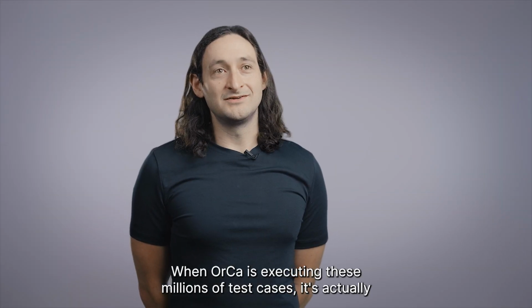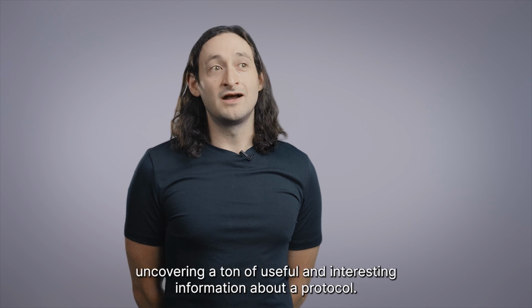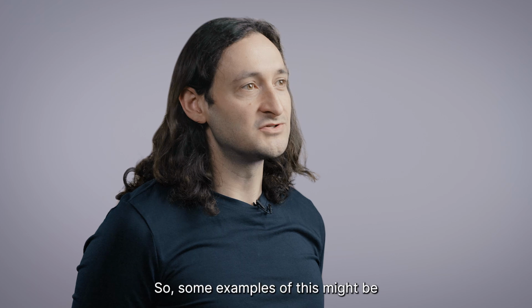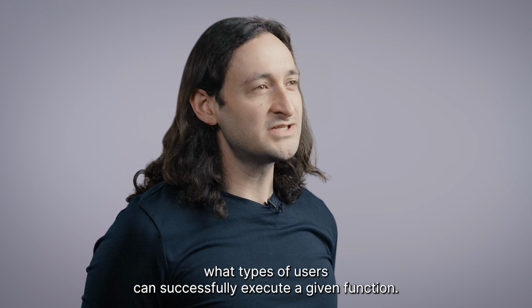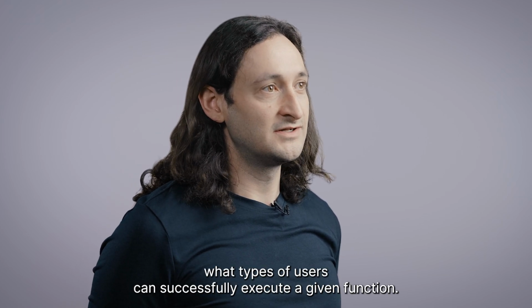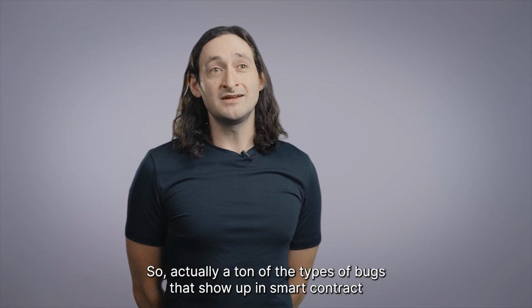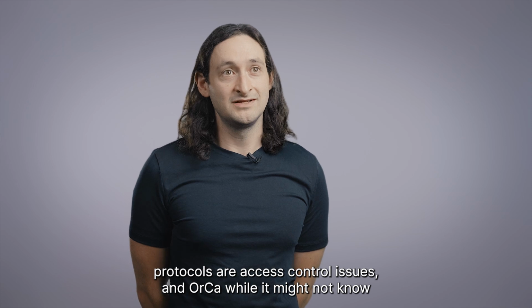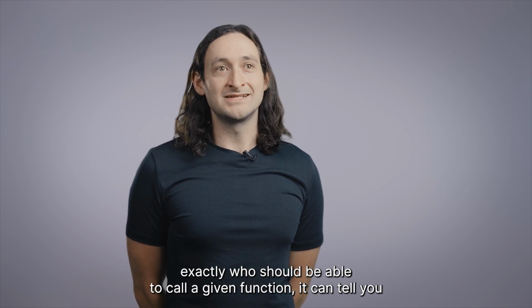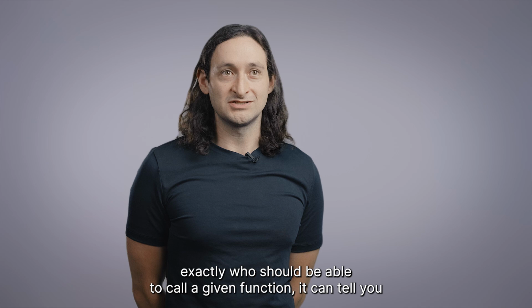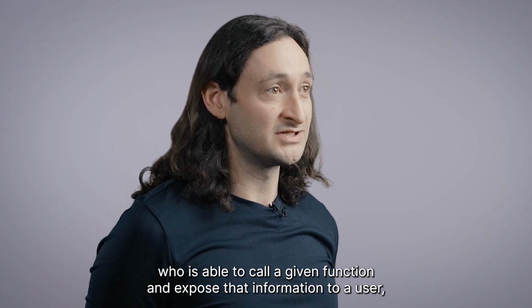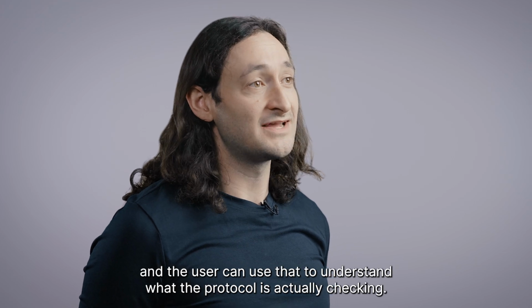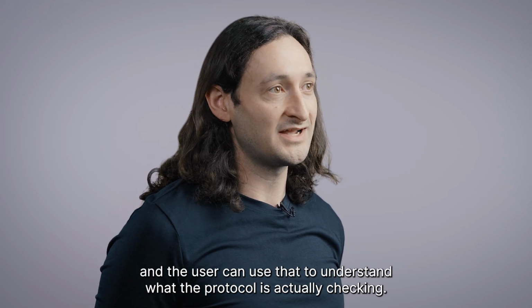When OrCa is executing these millions of test cases, it's actually uncovering a ton of useful and interesting information about a protocol. So some examples of this might be what types of users can successfully execute a given function. A ton of the types of bugs that show up in smart contract protocols are access control issues. And OrCa, while it might not know exactly who should be able to call a given function, it can tell you who is able to call a given function and expose that information to a user, and the user can use that to understand what the protocol is actually checking.